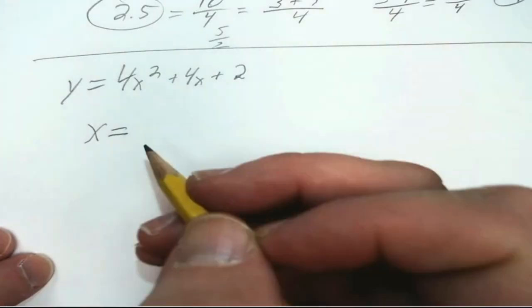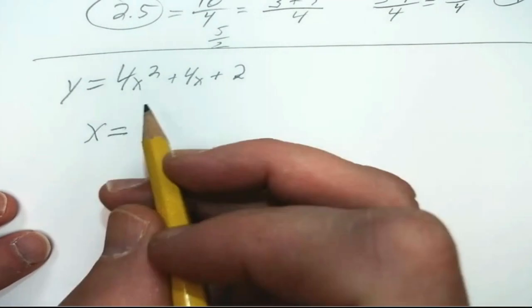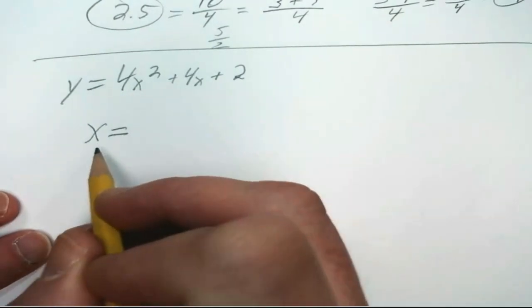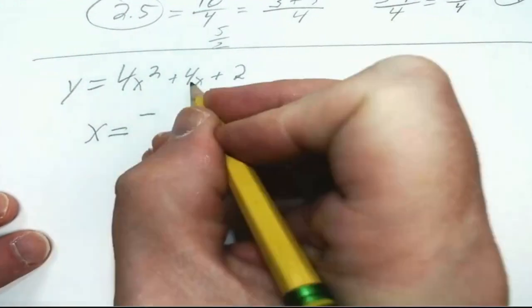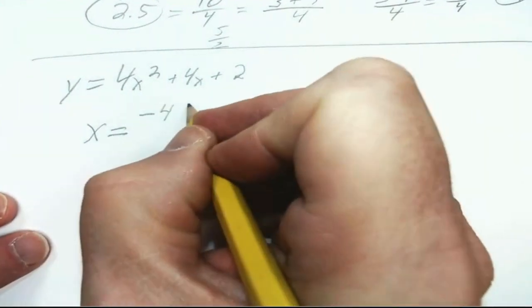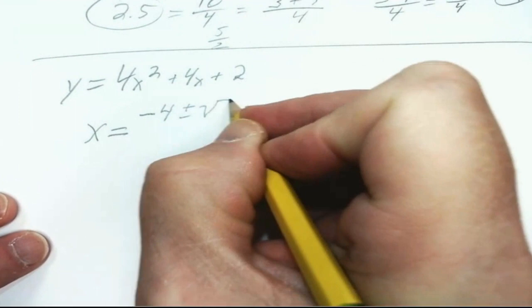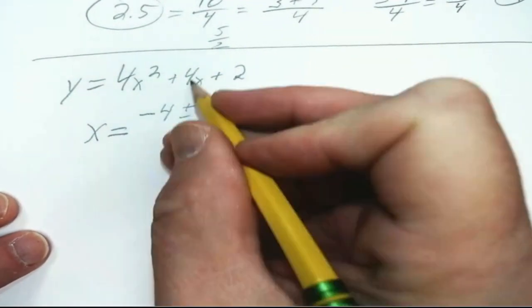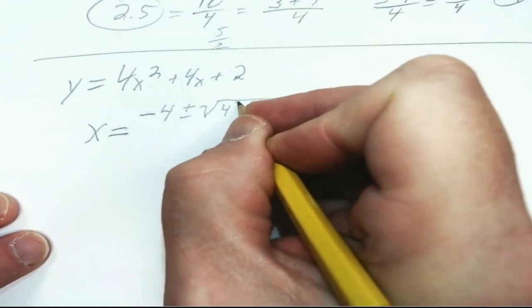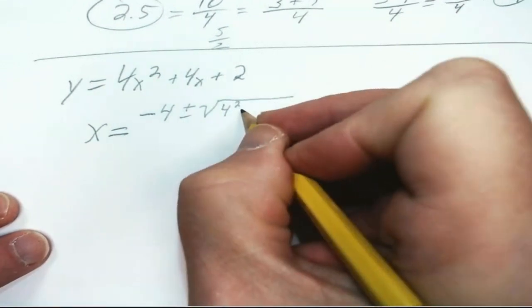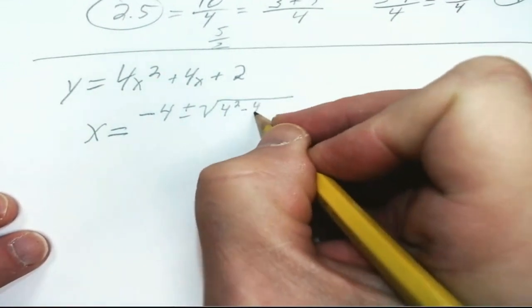All right, I'm going to write slowly here to give you a chance to be ahead of me. Check your work. Negative b, negative 4, plus or minus the square root of b squared, 4 squared. I didn't do parentheses because it's not a negative, so I didn't really need them.